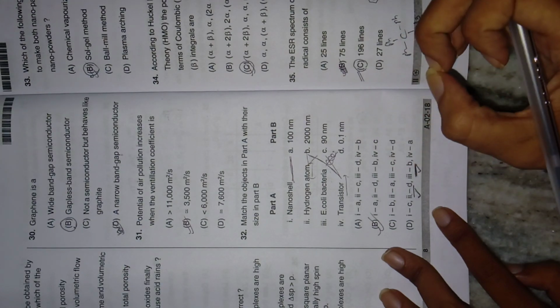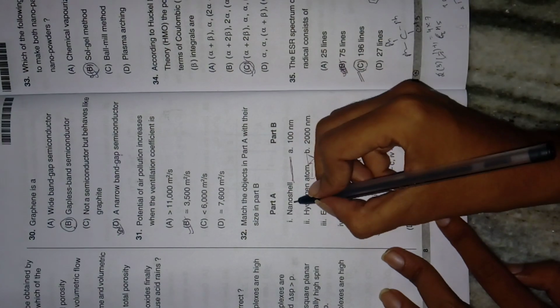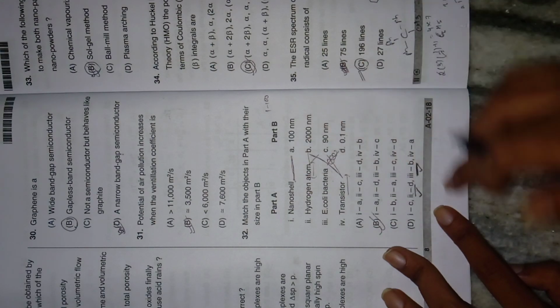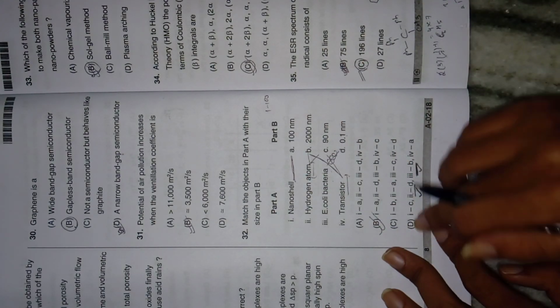But nanoshell and transistor are the difficulties because for transistors, various dimensions are present. Even 0.1 nanometer transistor is the smallest transistor present. So it's a confusion between B and D. With the logic, nanoparticle is in the range of 1 to 100, so I think it should be option B, but we cannot say, it can also be D. There is no exact thing for the transistor. I don't know how they gave these values, but mostly it should be B or D. If not, you'll get marks for free.